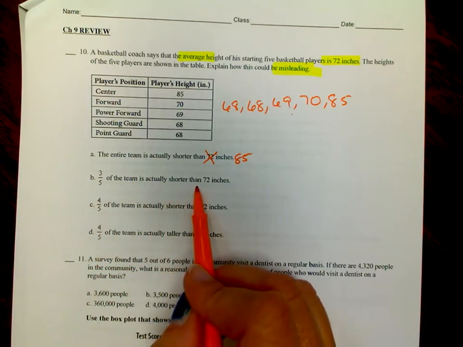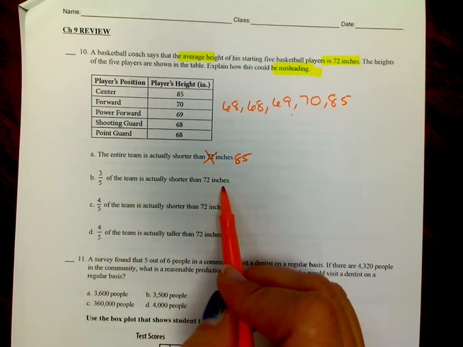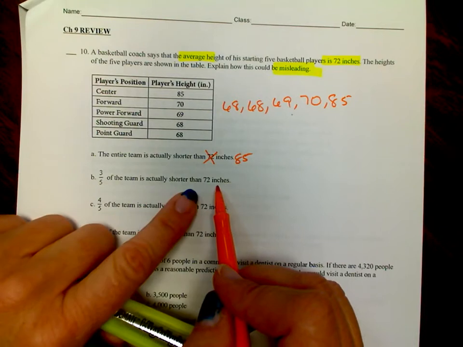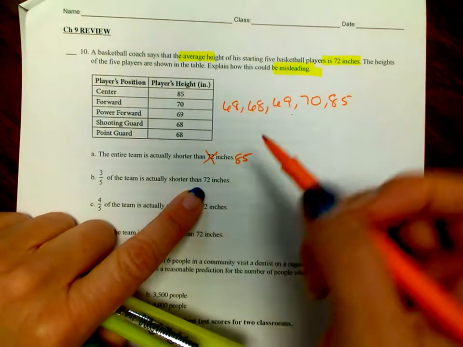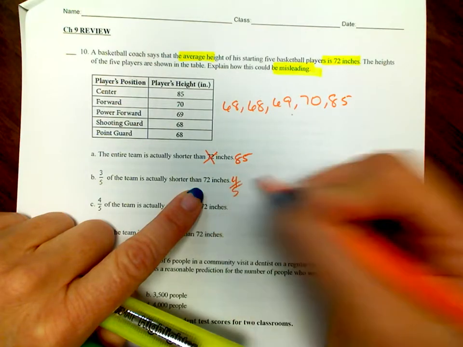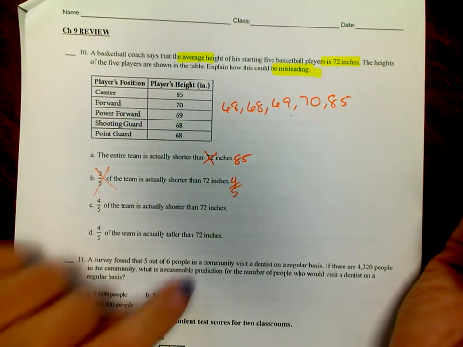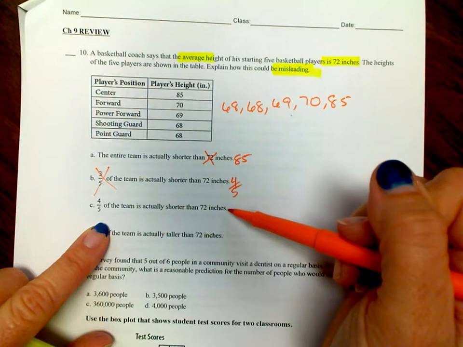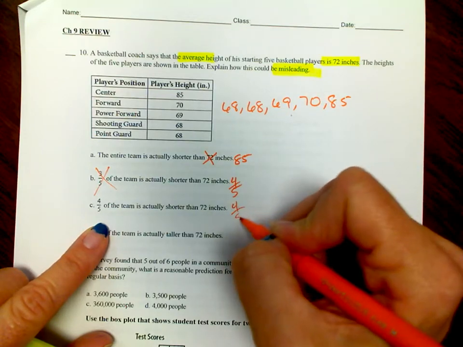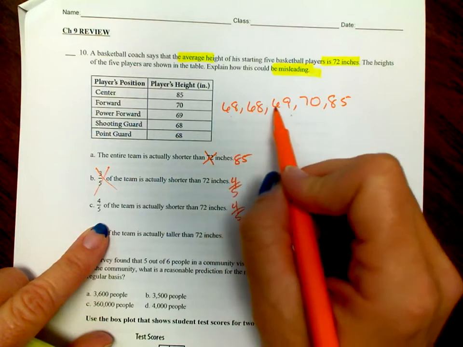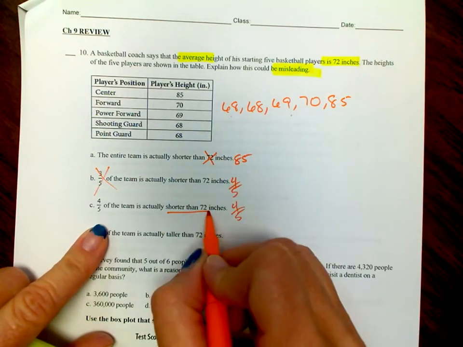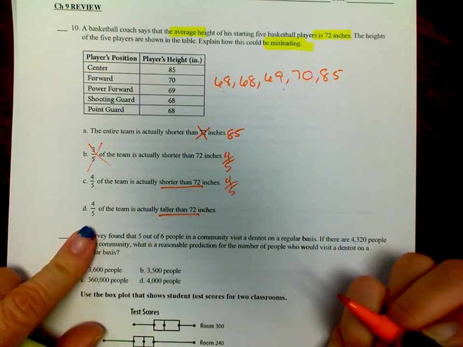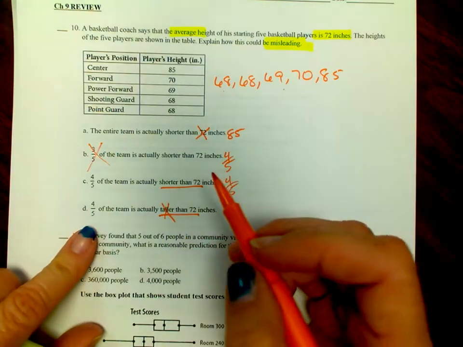B: 3/5 of the team is actually shorter than 72 inches. So 3 out of 5 would be shorter than 72. And that's wrong, it would be 4 out of 5. C: 4/5 of the team is actually shorter than 72 inches. As we just stated, 1, 2, 3, 4 out of 5 are shorter than 72 inches. D: 4 out of 5 of the team is actually taller than 72 inches? No. So your answer is C.